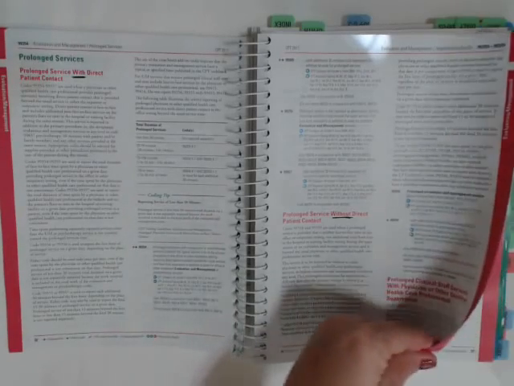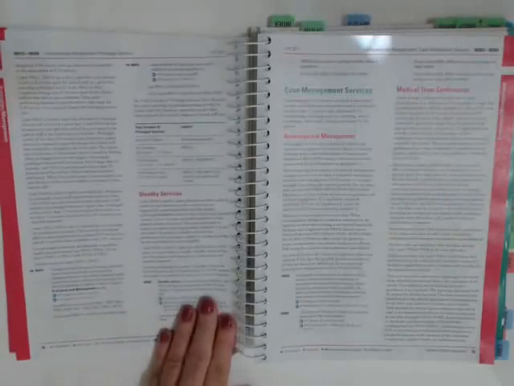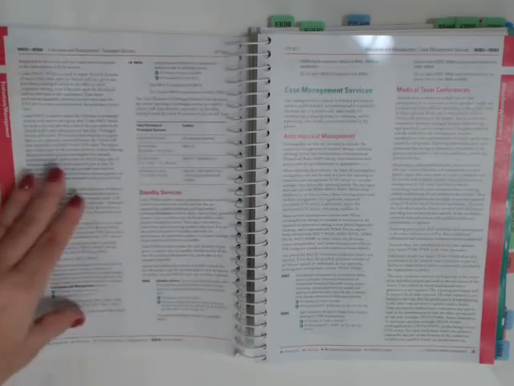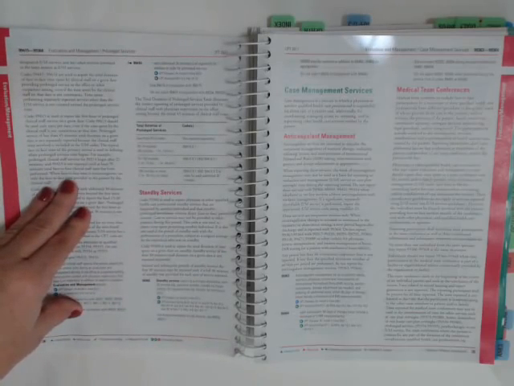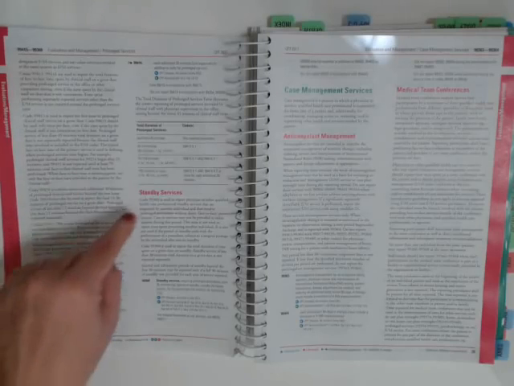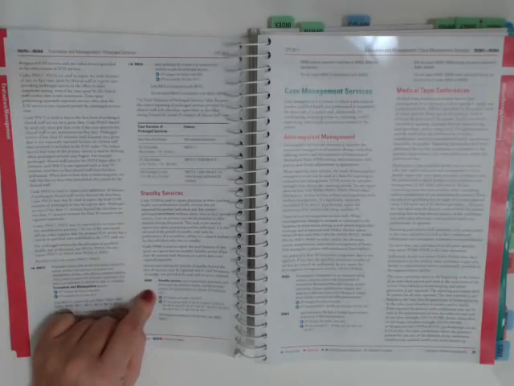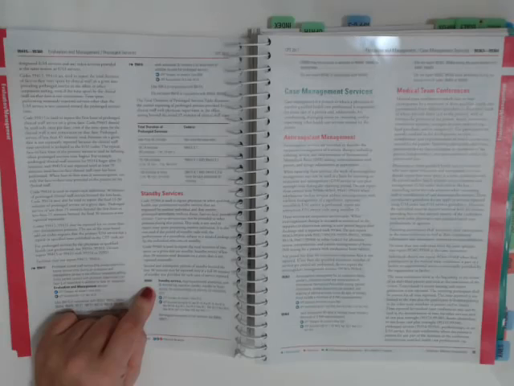Prolonged clinical staff. This is very specific to different locations or very complex cases where there's a team of people that could be helping in their care. Standby services. The only time that you can code for a standby service is if a physician has been specifically asked to, hey, can you come and stand by?